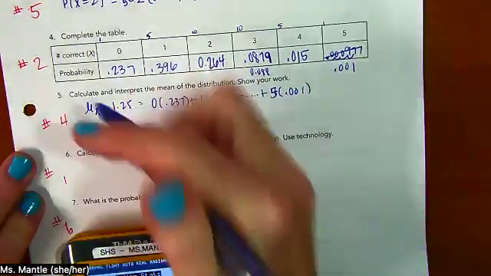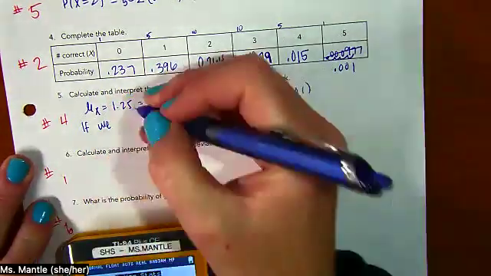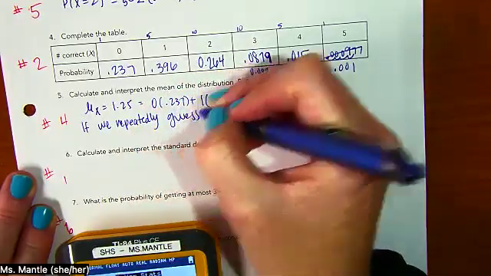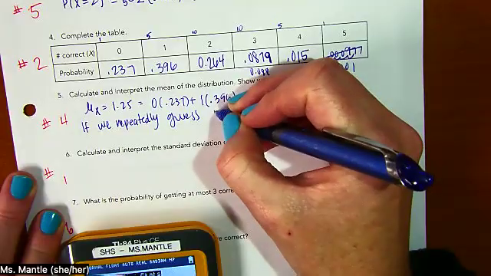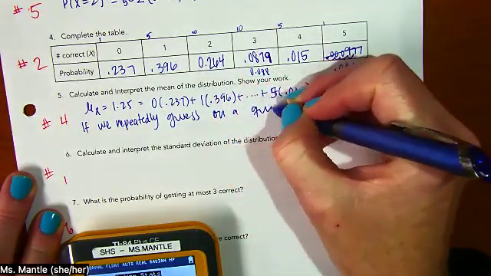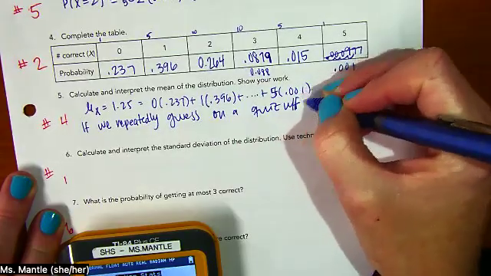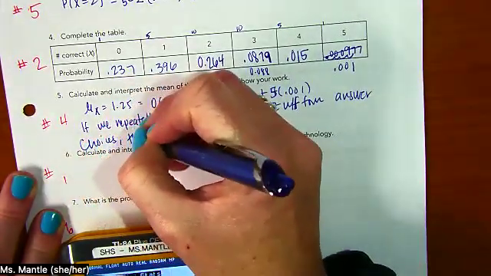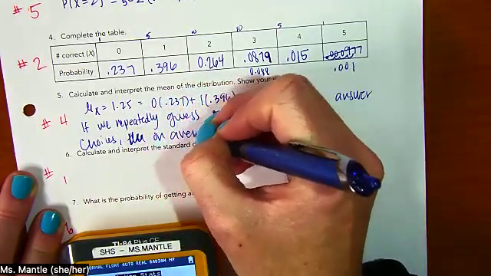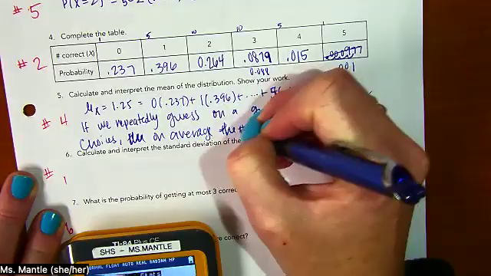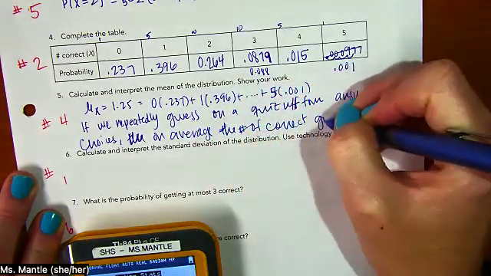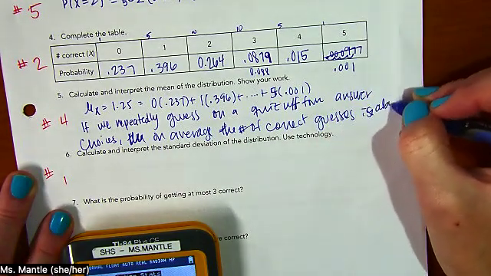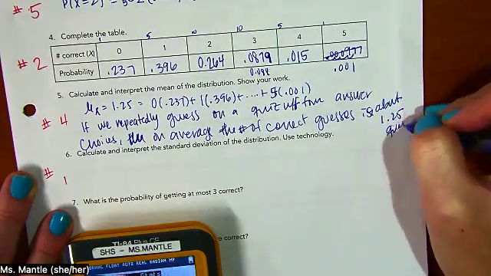Okay, and so if we repeatedly guess on a quiz with 4 answer choices, on average the number of correct guesses is about 1.25 questions.